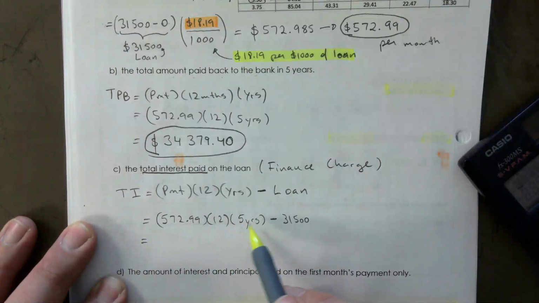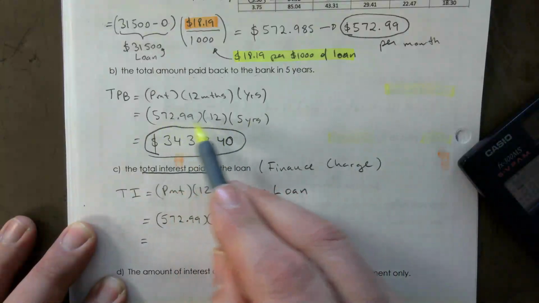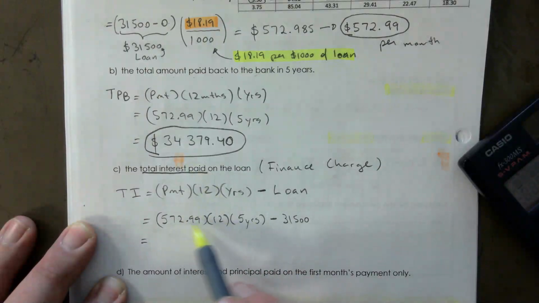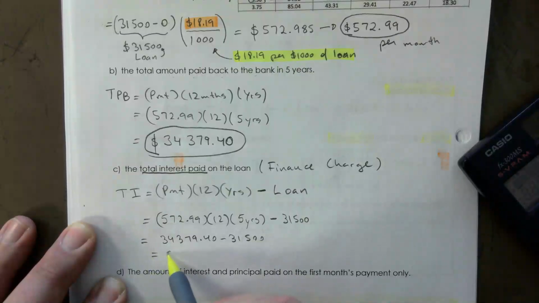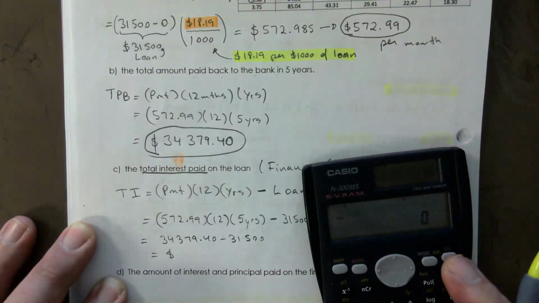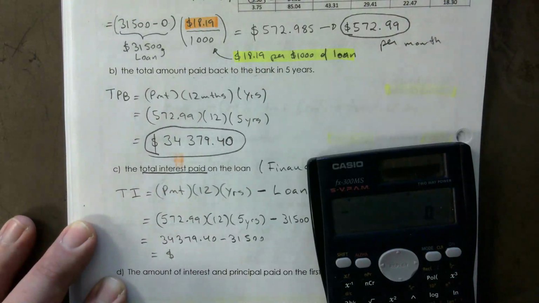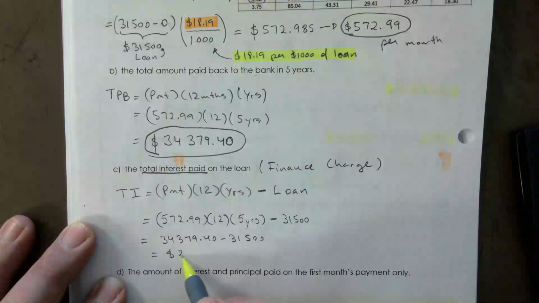Do this part first where you multiply. I'm going to just cheat and I know that adds up to this. I already did the math for this portion. So 34,379.40 minus 31,500. I'll just give you the answer: 2,879.40.